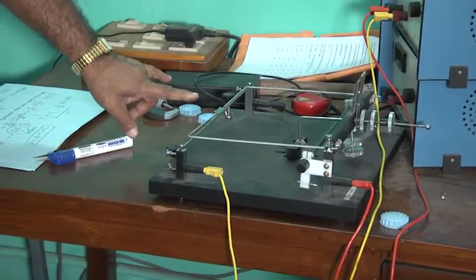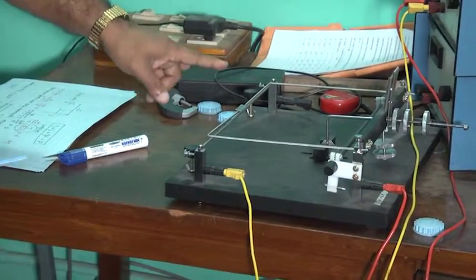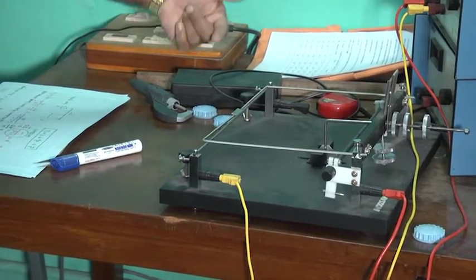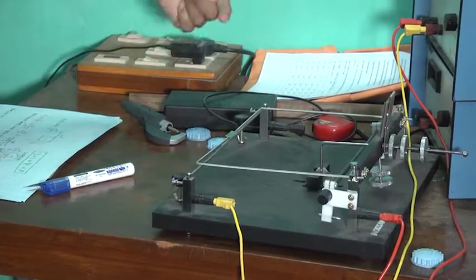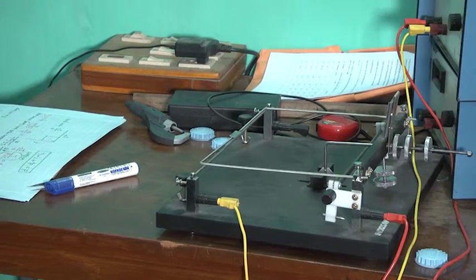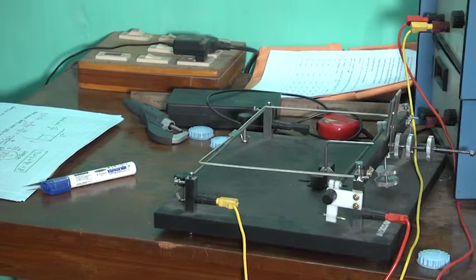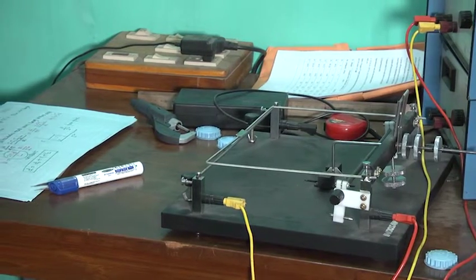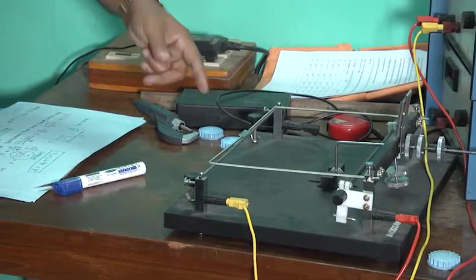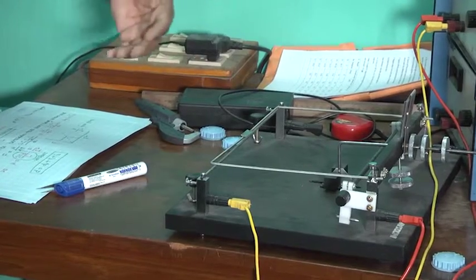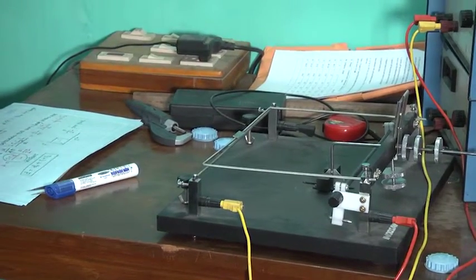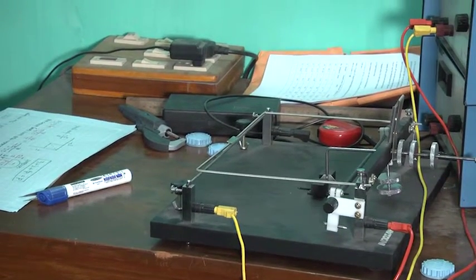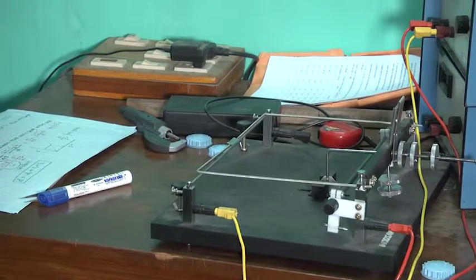So, here you can see in the top wire current is passing in this direction, and in the bottom wire current is passing in the opposite direction. When currents flow in opposite directions, there will be repulsion between these two wires, and if they pass in the same direction, then they will attract each other.